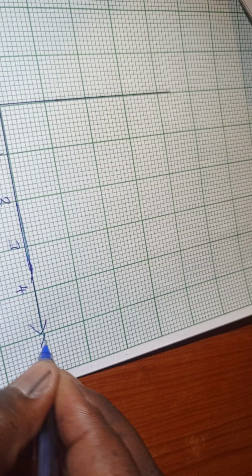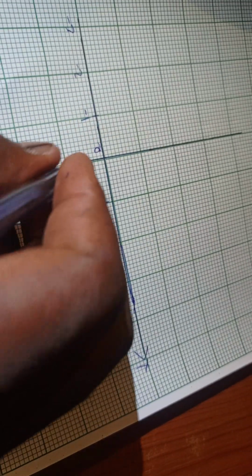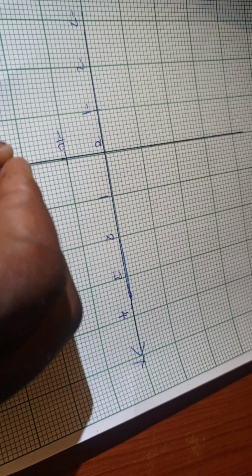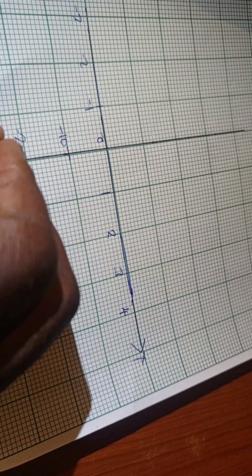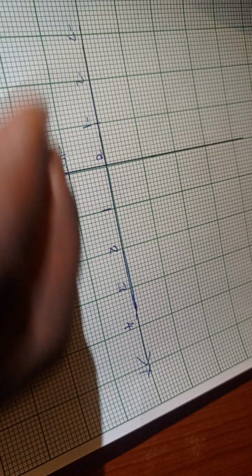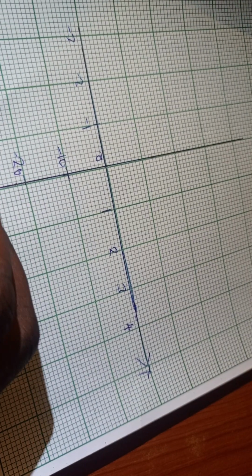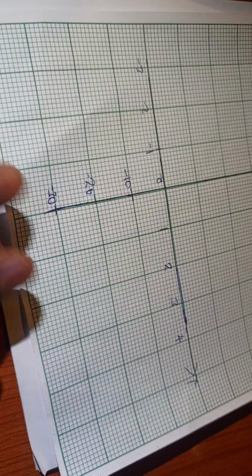This is the x-side. Then the y-axis, they said 2 centimeters represents 10 units. So from -30 to 20. So -10, -20, up to negative what? -30. Okay, like this.